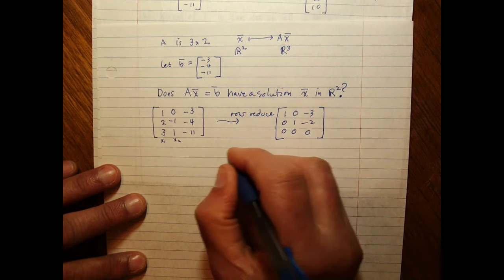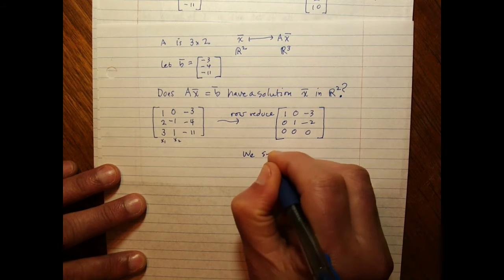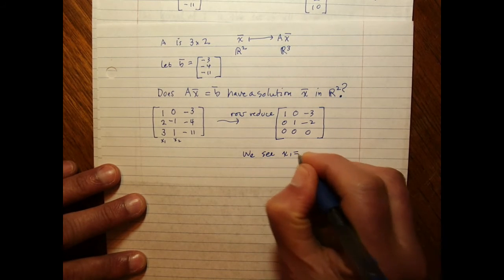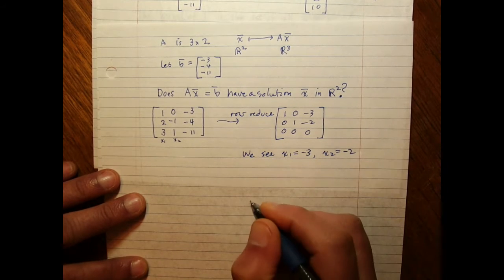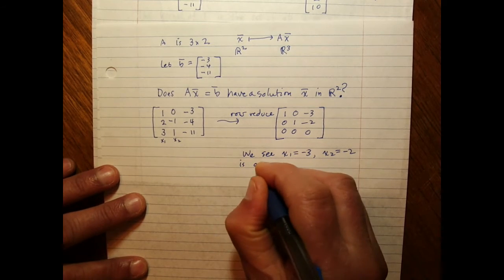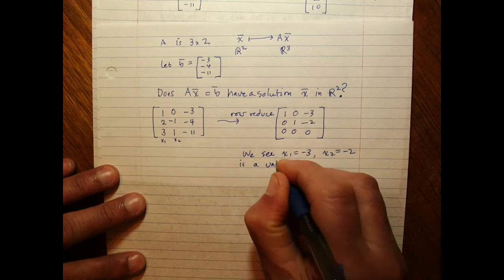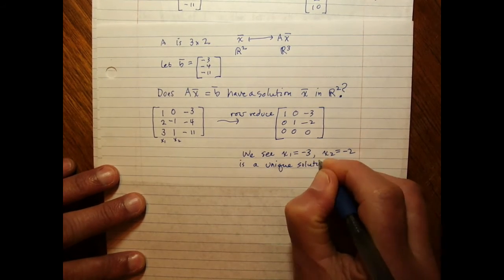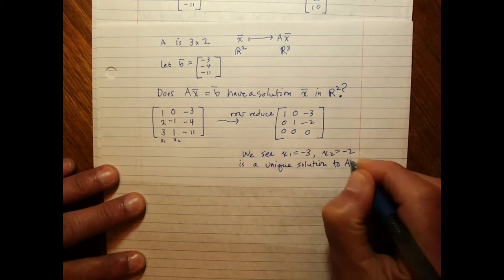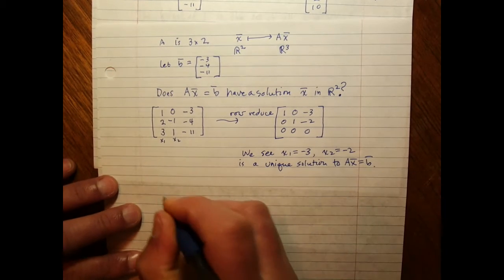And so what we see is that x1 = -3, x2 = -2 is a solution. In fact, it's a unique solution to the Ax = b equation.